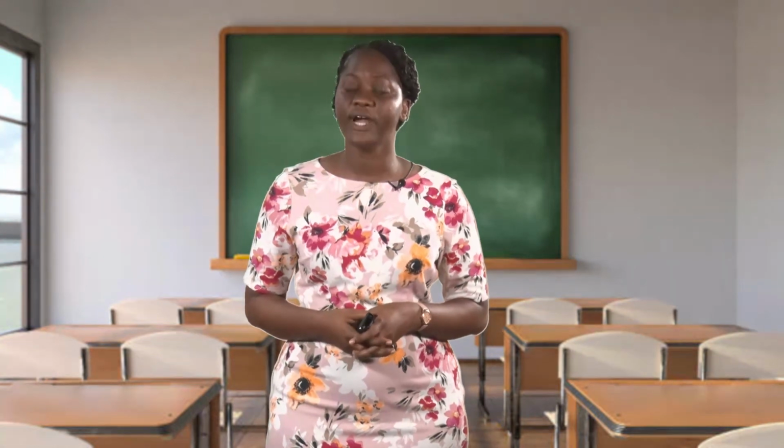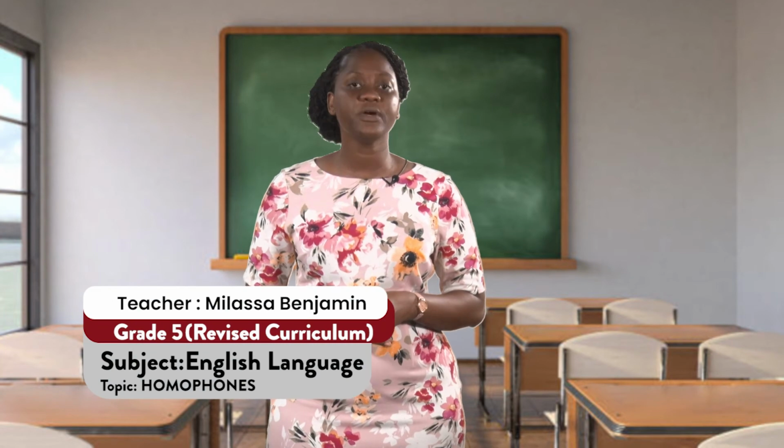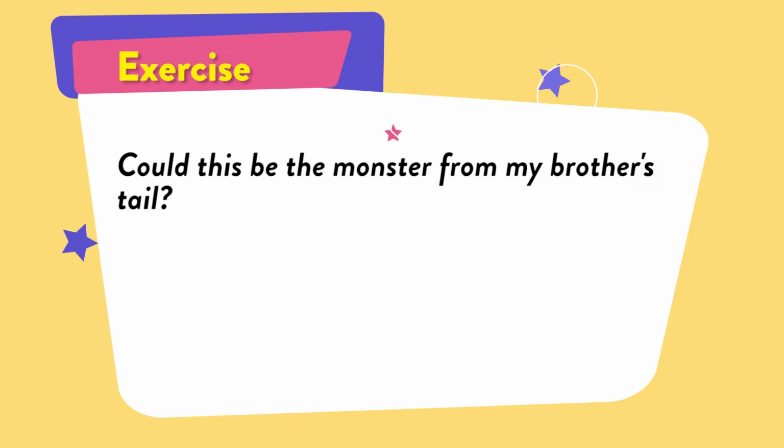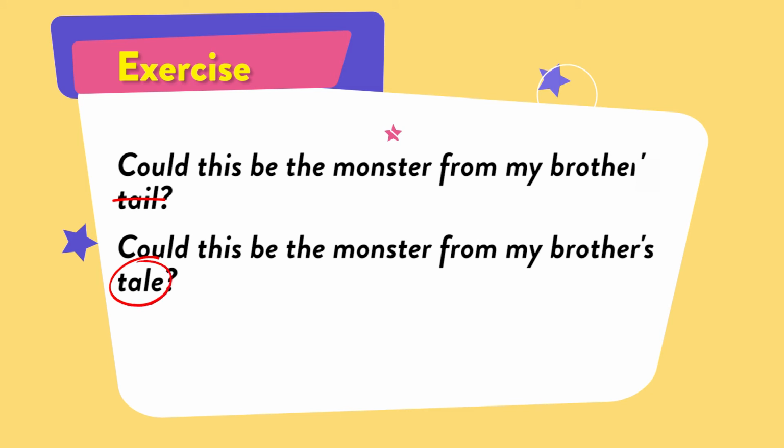Let's try to correct those incorrectly used homophones. Let's see if there were any used in the first sentence of this paragraph. Could this be the monster from my brother's tail? Thought Fred. Firstly, humans do not have tails, as in T-A-I-L. So, you should have crossed out tail and replaced it with the other spelling, which is T-A-L-E, which refers to a story.